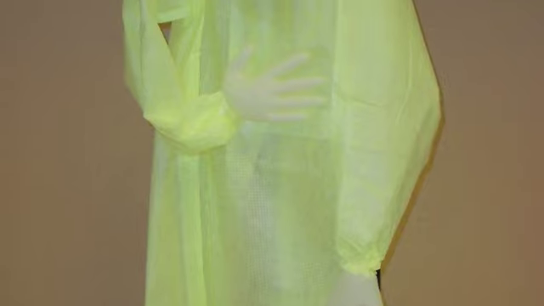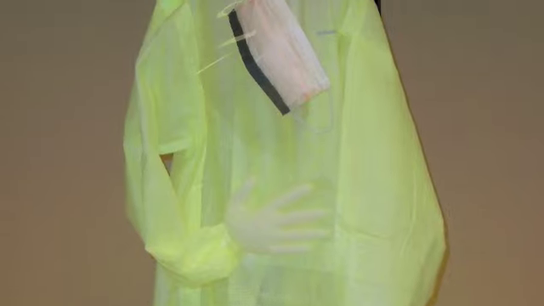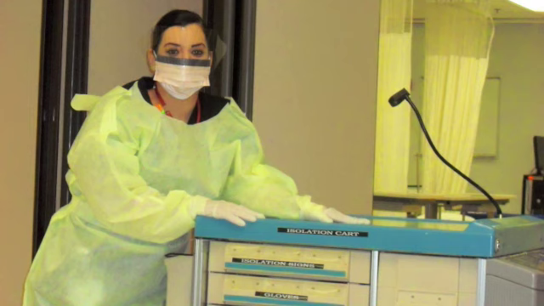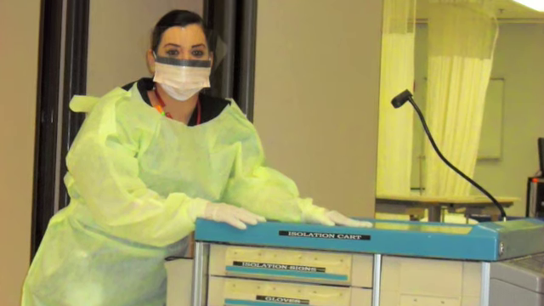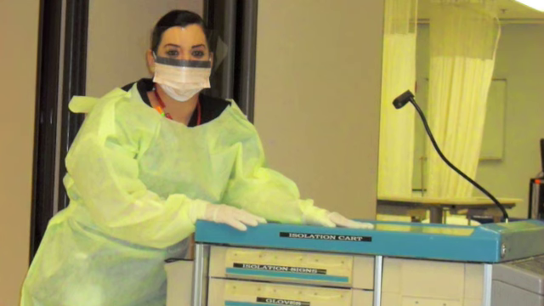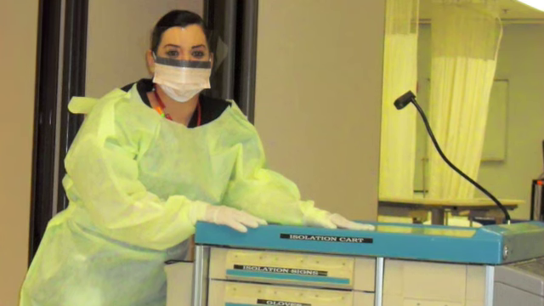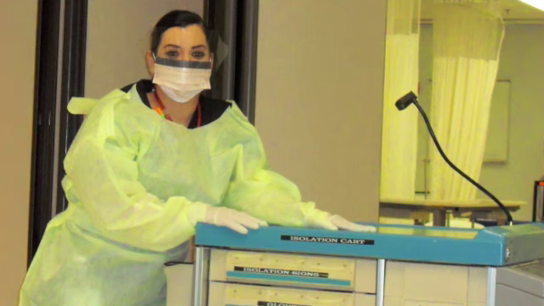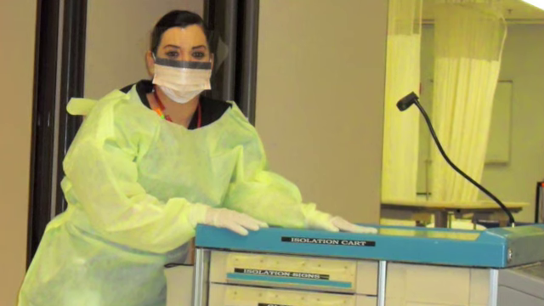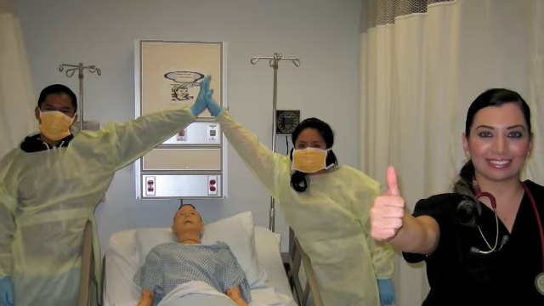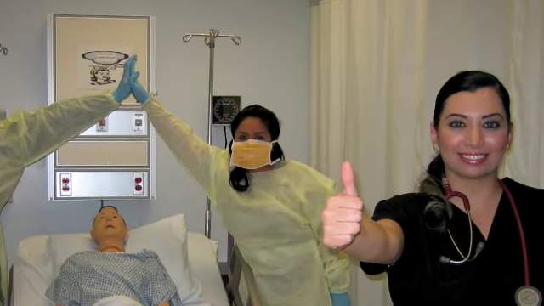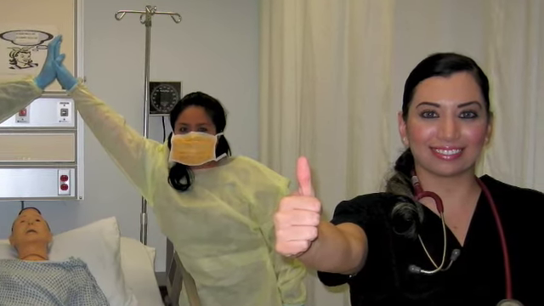The proper PPE for droplet precaution include a mask, gown, and gloves. And once again, let us review. Remember to: 1. Speak to the nurse before entering the room. 2. Wash hands when entering and leaving the room. 3. Wear a mask, a gown, and gloves. And lastly, discard gloves, gown, and mask before leaving the room. Keep in mind that a nurse will do periodic room checks to make sure visitors are wearing personal protective equipment while in isolation rooms.